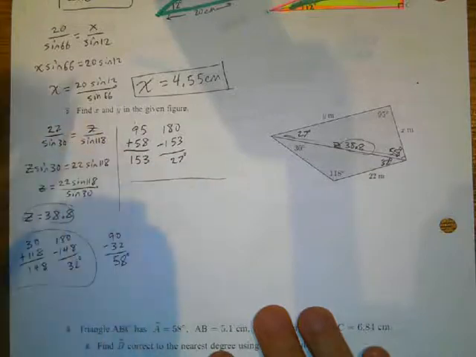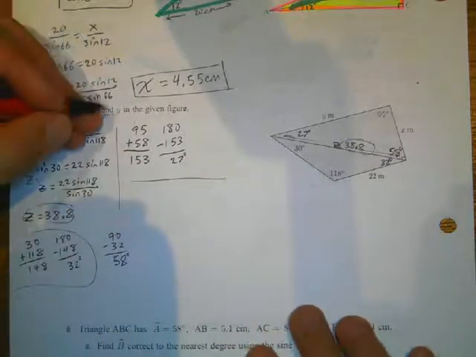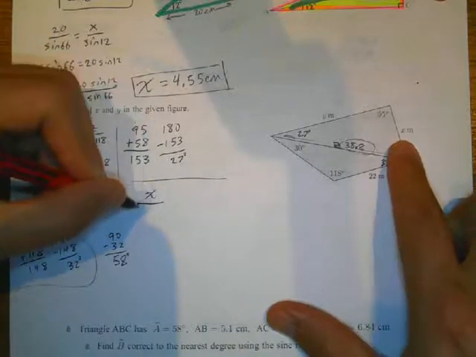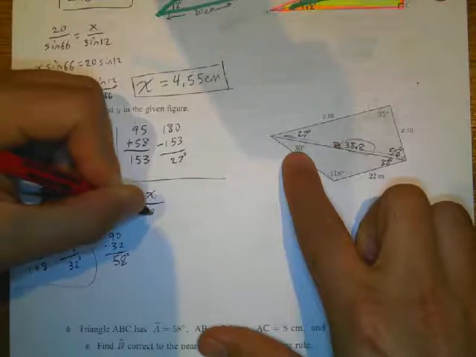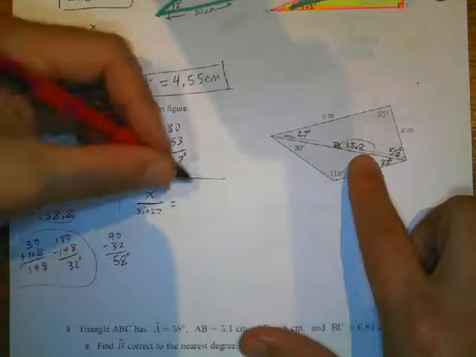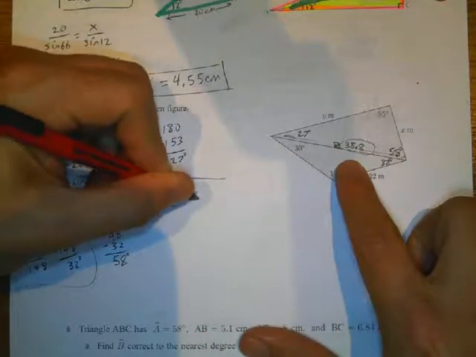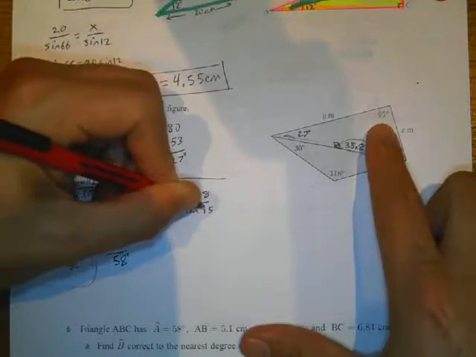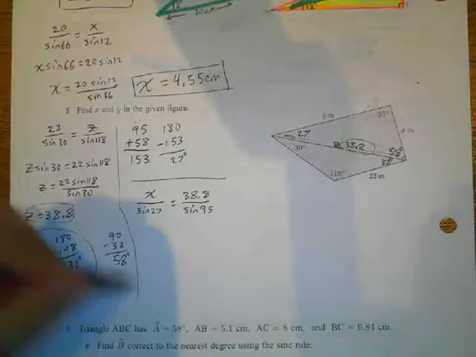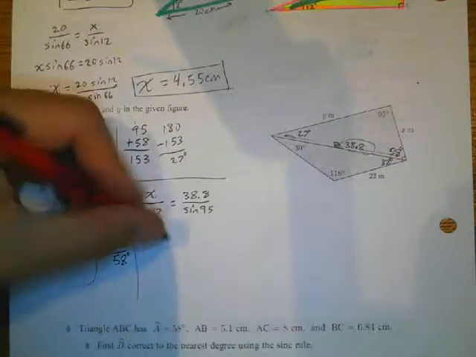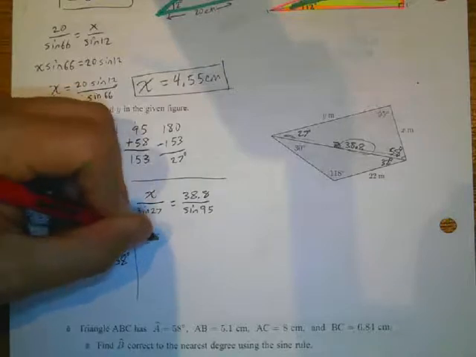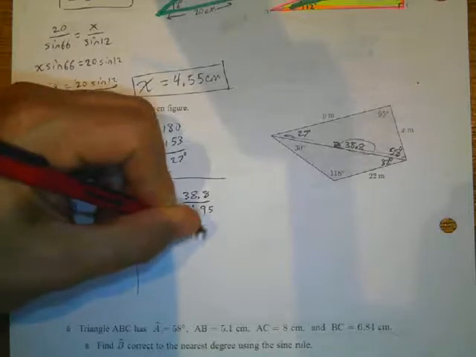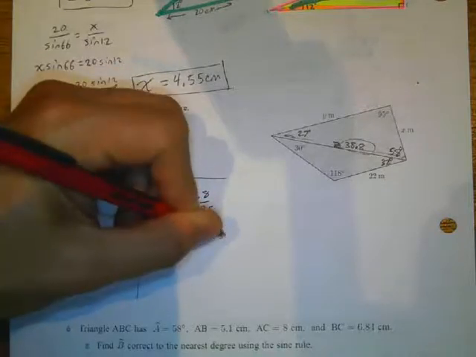So let's do it. Let's solve for x first. I could say x over sine 27 equals 38.8 over sine of 95. If I cross multiply this, I get x times sine 95 equals 38.8 sine of 27.